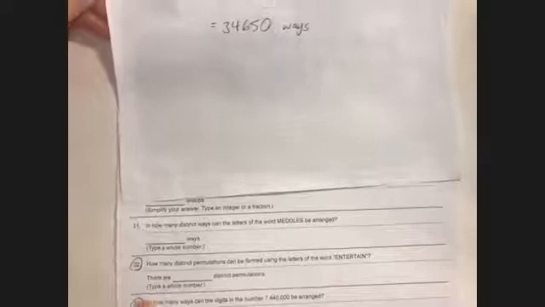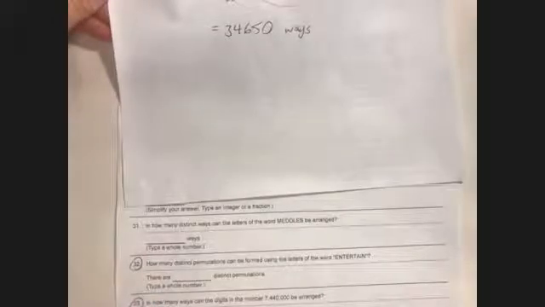Okay, so since we went through that example, I will skip number 32. I'll go ahead and do number 33, 34, and 35. Number 33. We have to figure out how many ways can these digits be arranged. All right. Total number of digits: 1, 2, 3, 4, 5, 6, 7. That's going to go on top.